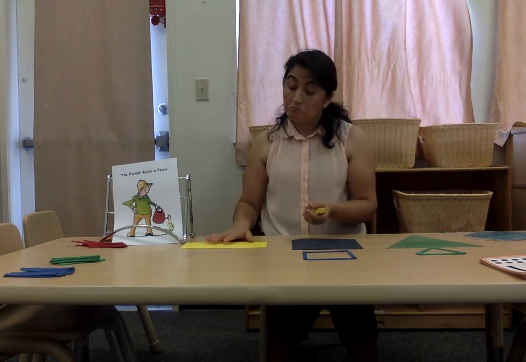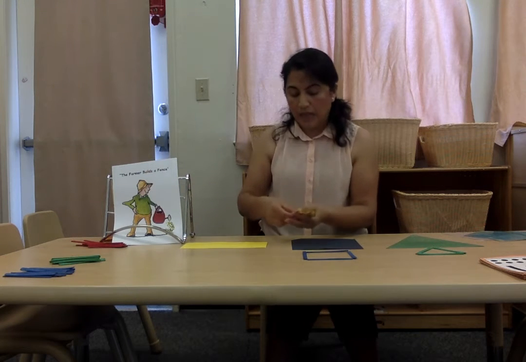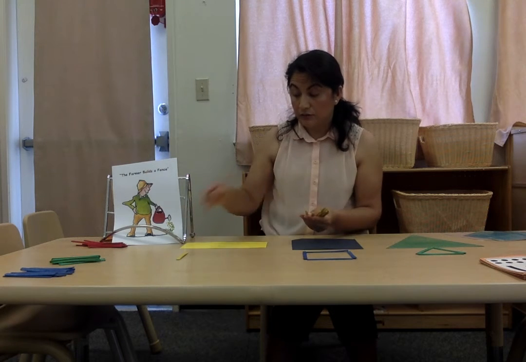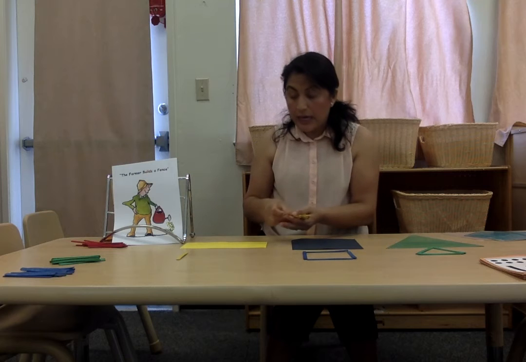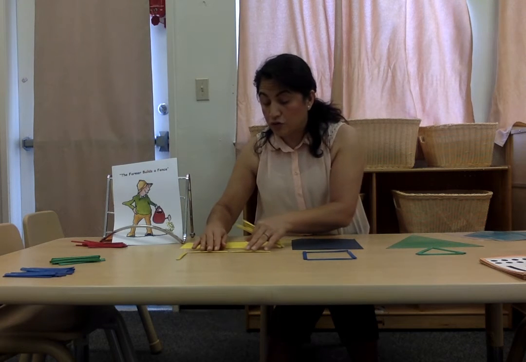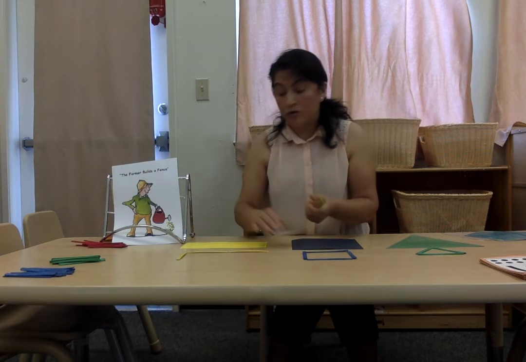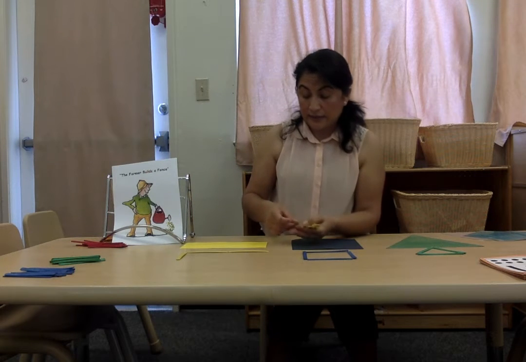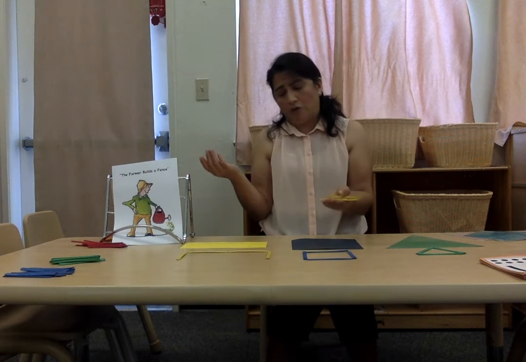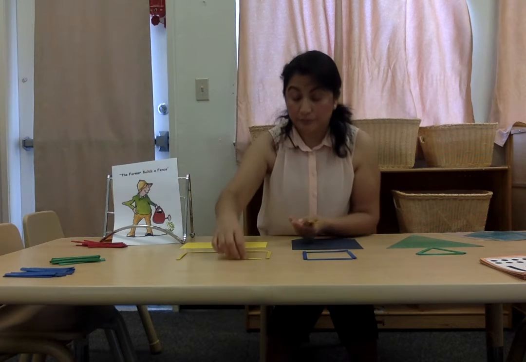So maybe I can use 1 for this side. And how many can I use to make the long sides? Maybe 2, probably 3 or 4. It's up to you, okay?